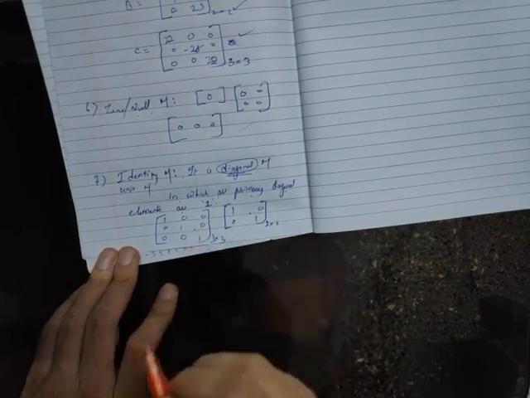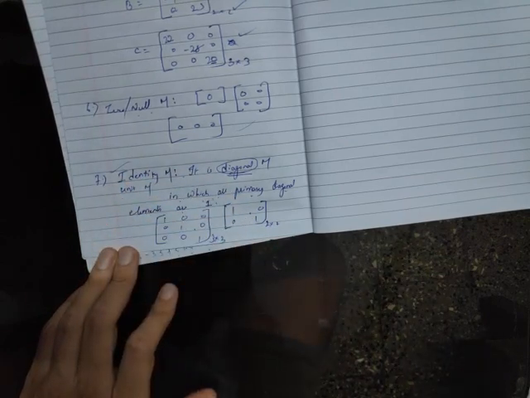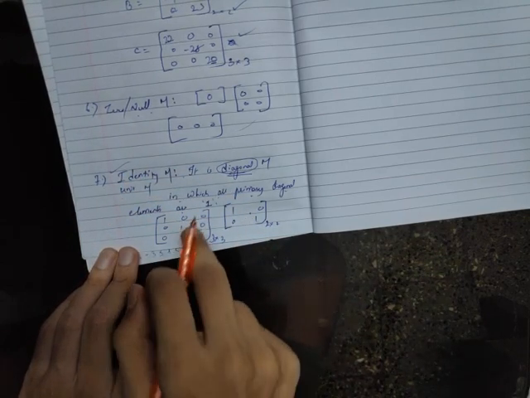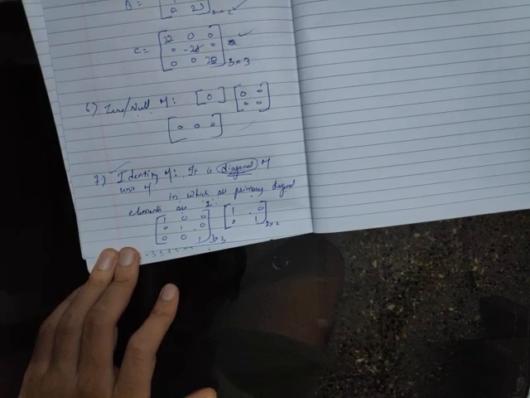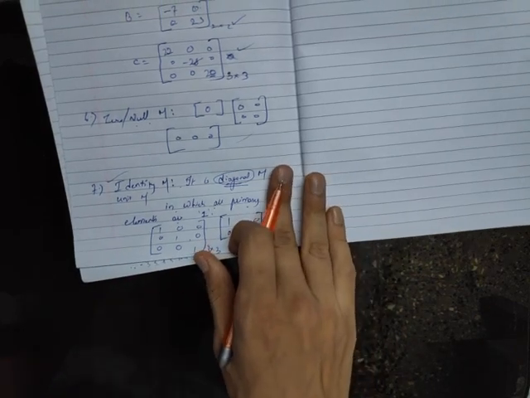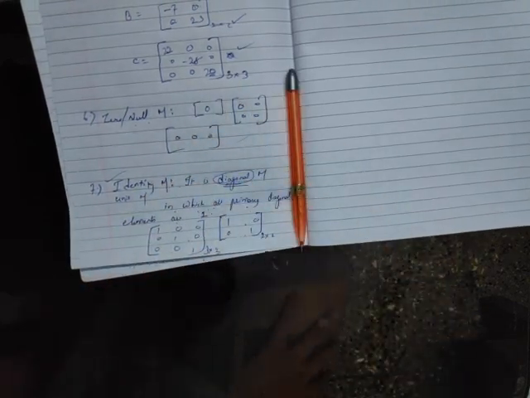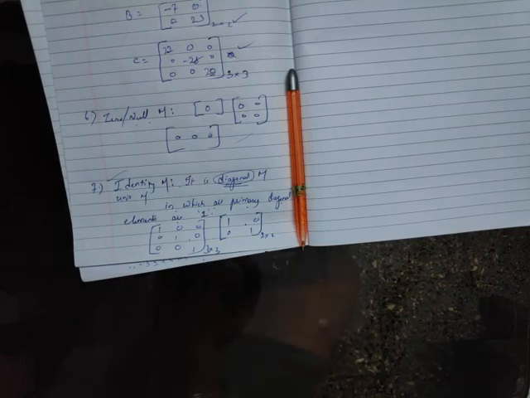This and this, I'll call it as identity matrix. Very important one. Keep in mind. Here we finish the types of matrices. Let's revise all 7 types together.